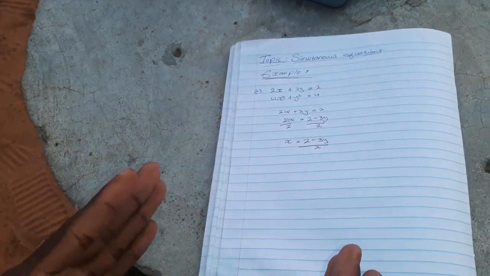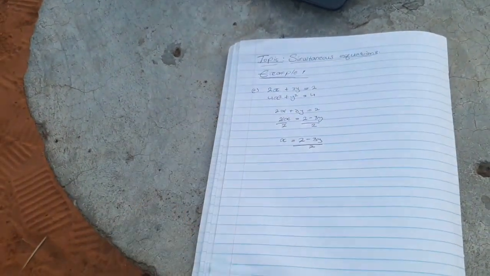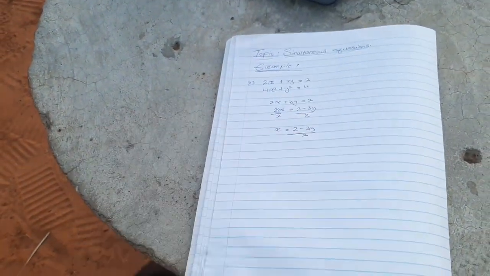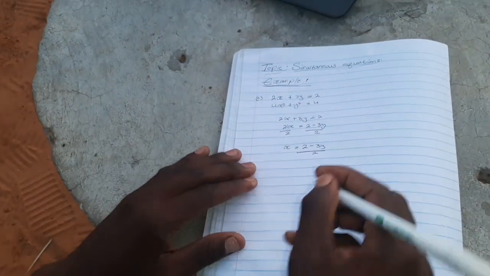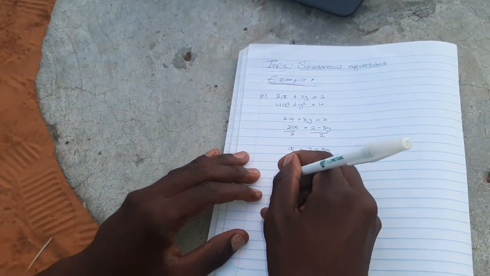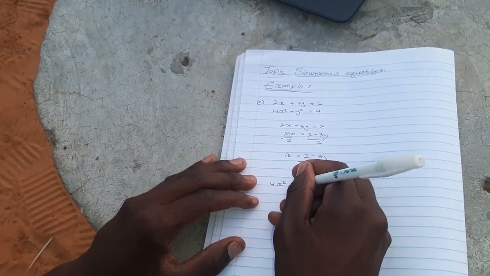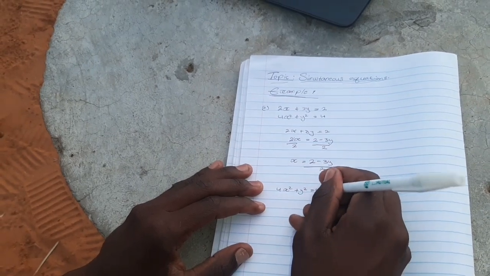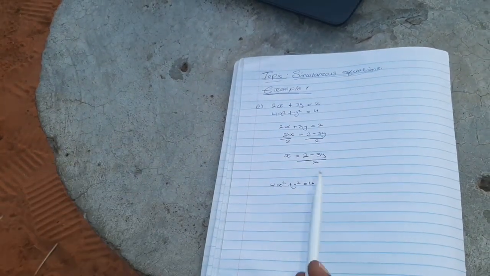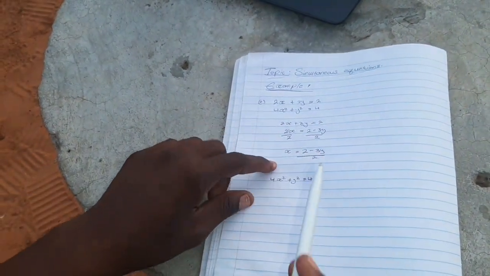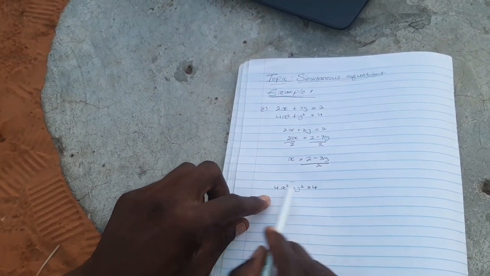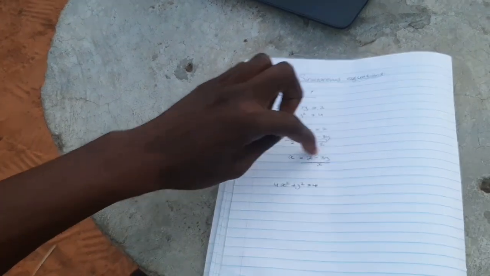Now we are going to take this equation and substitute it into the second equation, that's 4x squared plus y squared is equal to 4. Wherever we see x in this equation, we are going to substitute it with this expression.